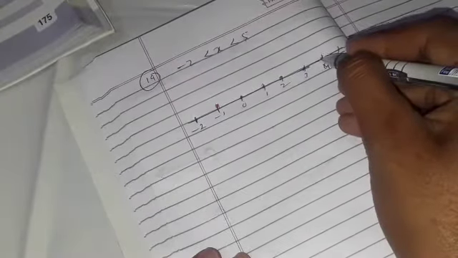In this question class, your x is greater than minus 2 and less than 5. So greater than minus 2 means class minus 1, 0, 1, 2, 3 and less than 5. Less than 5 means class only 4 you can include. So you can mark your numbers like this. So minus 1, 0, 1, 2, 3 and 4 is your answer.